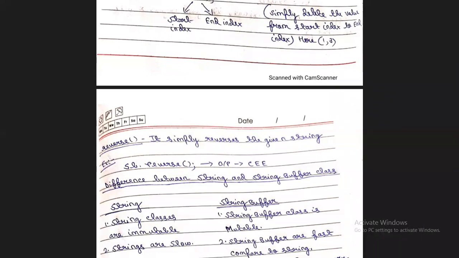But every time, you have to remember that when you use the methods of these classes, you have to create an object of the StringBuffer class. And through the object, all these methods will be called. Okay, so these are the 5 important methods we use in the StringBuffer class.